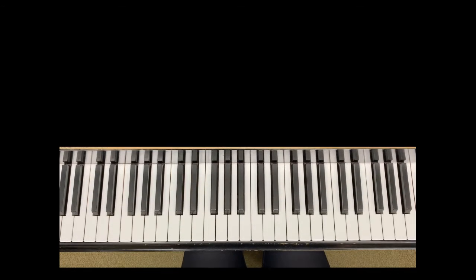So you may be wondering exactly how loud is forte and how soft is piano? Is there some standard that we can refer to? And the answer is no. Dynamics are really just measured relative to each other.